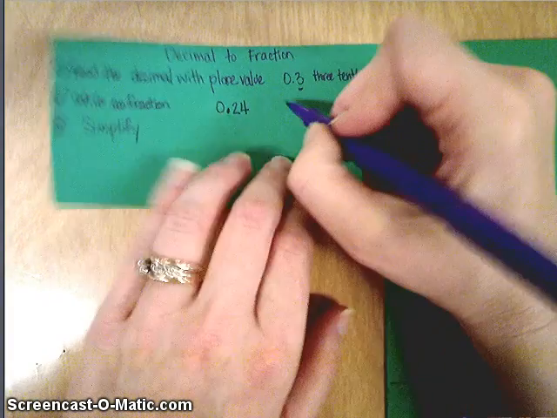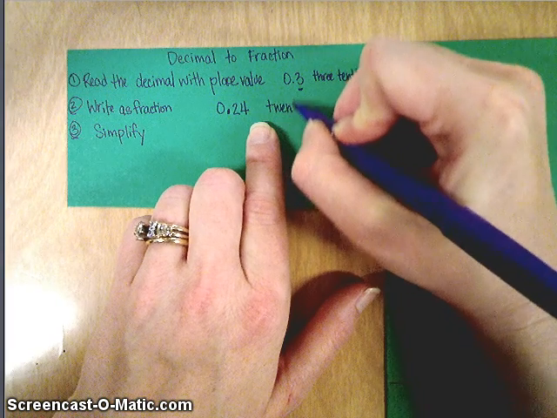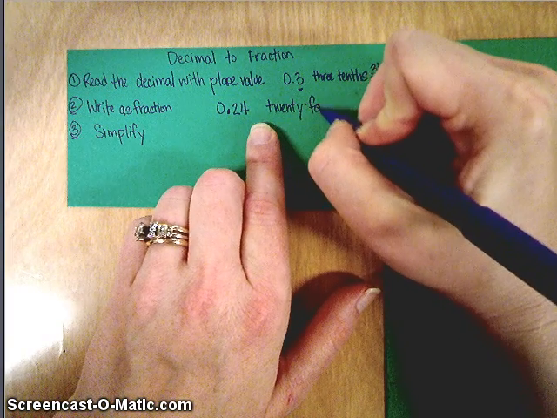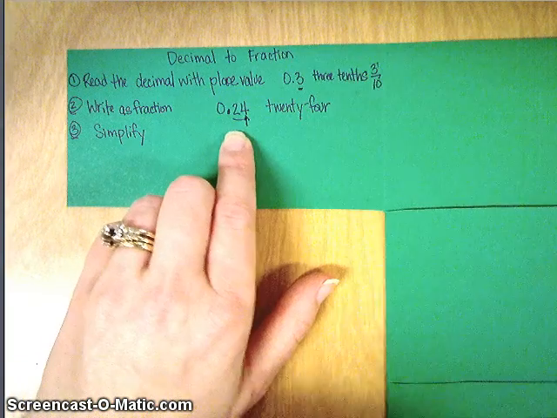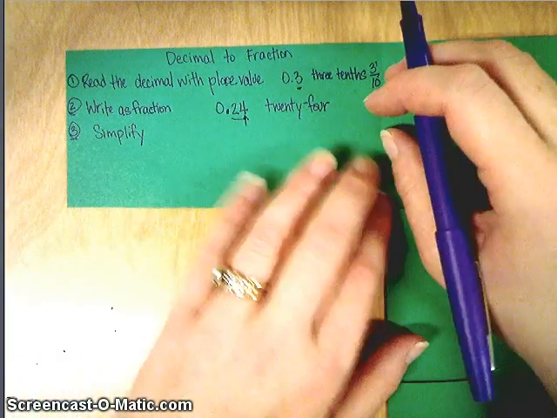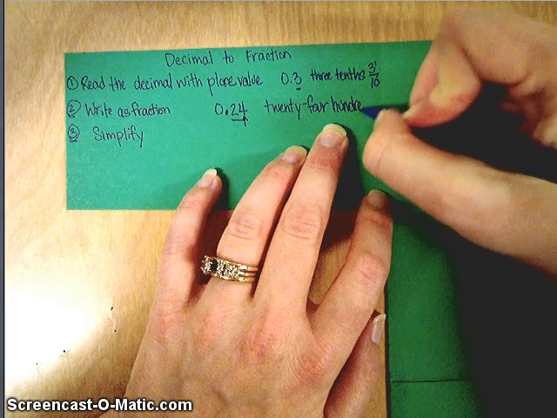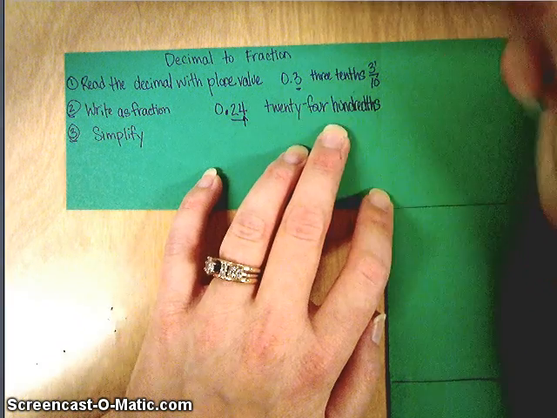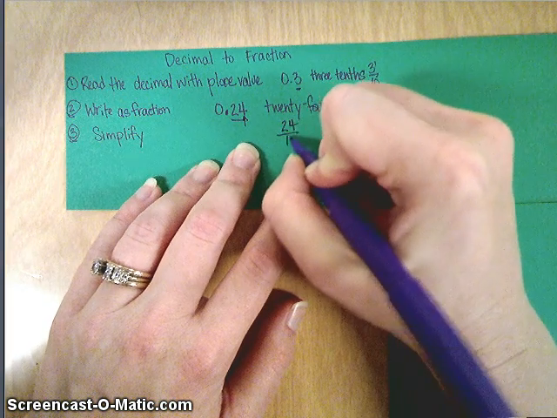Take this one. This would be read as 24. The last place value here is in the hundredths. So I would write this as 24 hundredths.